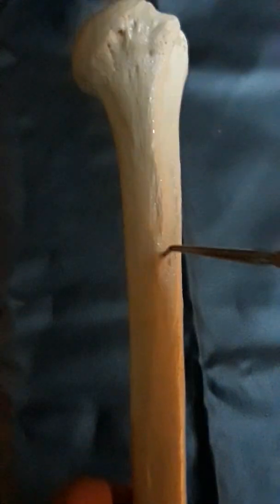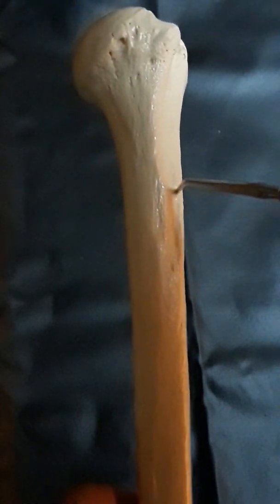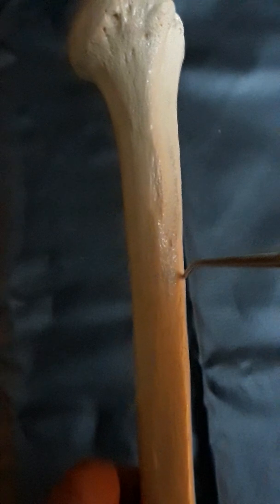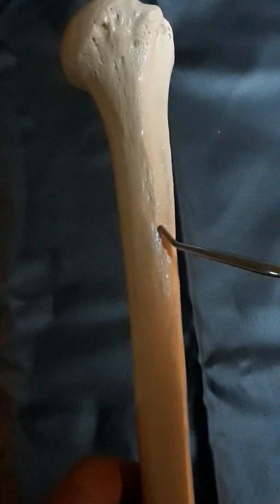The next thing to know is that there's this ridge of bone right along here. This is where one of your muscles is going to insert to allow you to do arm circles and things like that. This is called the deltoid tuberosity. So your deltoid muscle is going to insert right along here on the humerus.